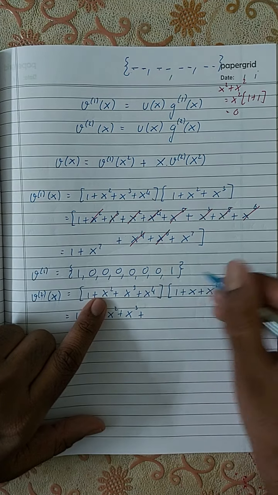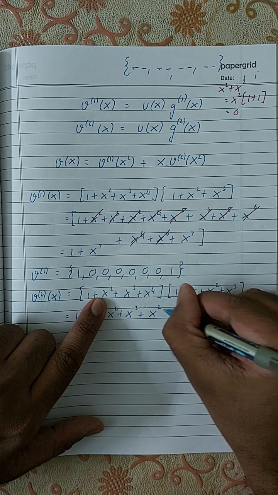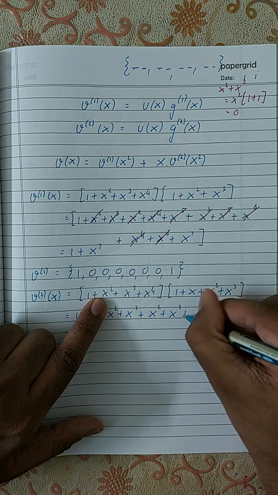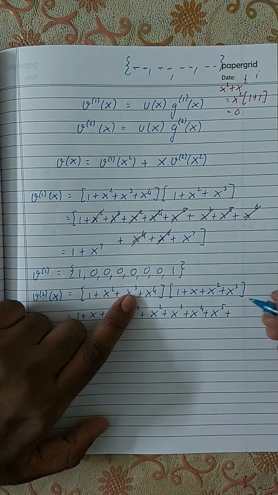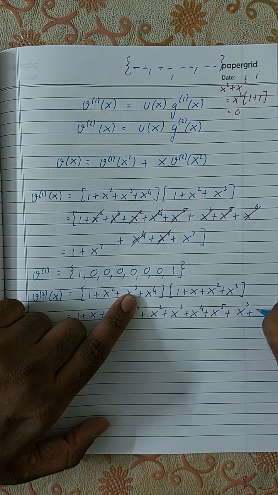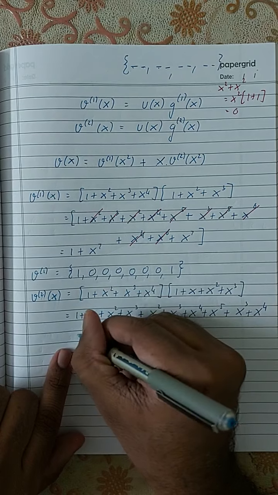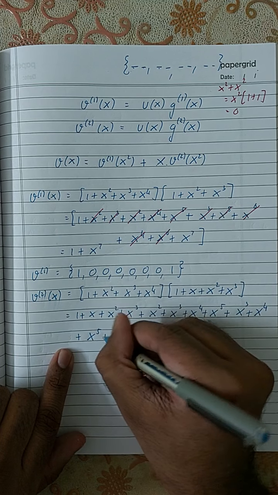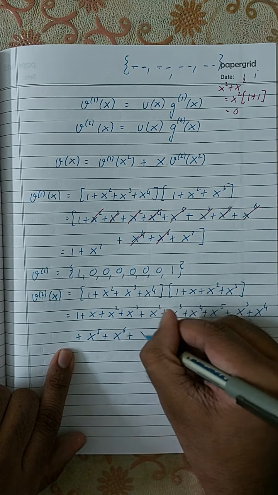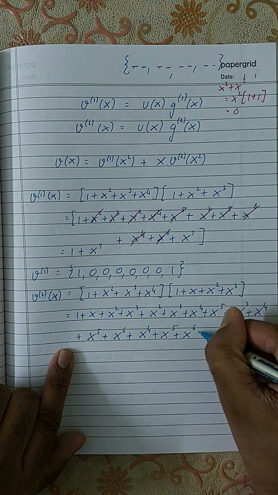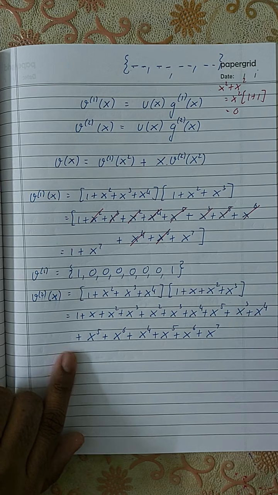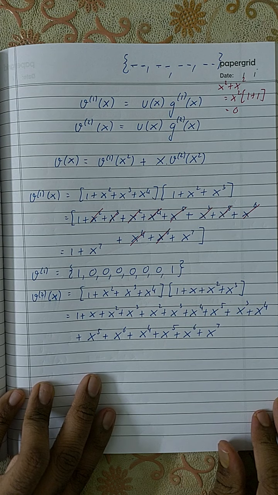plus, and multiplying this, it will become x square plus x cube plus x raised to 4 plus x raised to 5 plus x cube plus x raised to 4 plus x raised to 5 plus x raised to 6 plus x raised to 4 plus x raised to 5 plus x raised to 6 plus x raised to 7. Okay, let's begin.